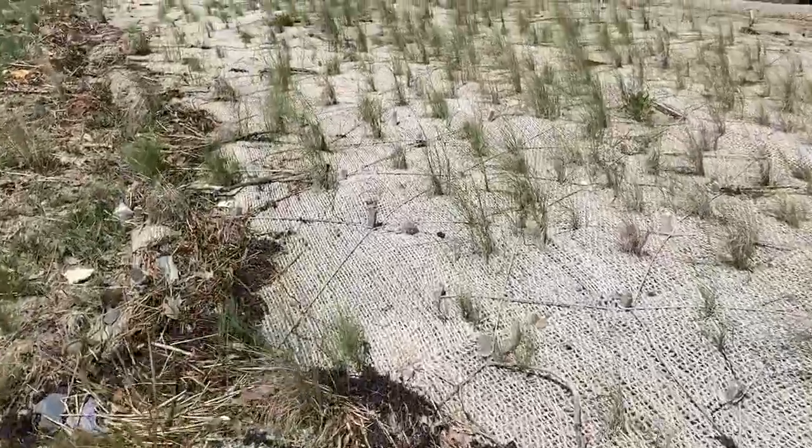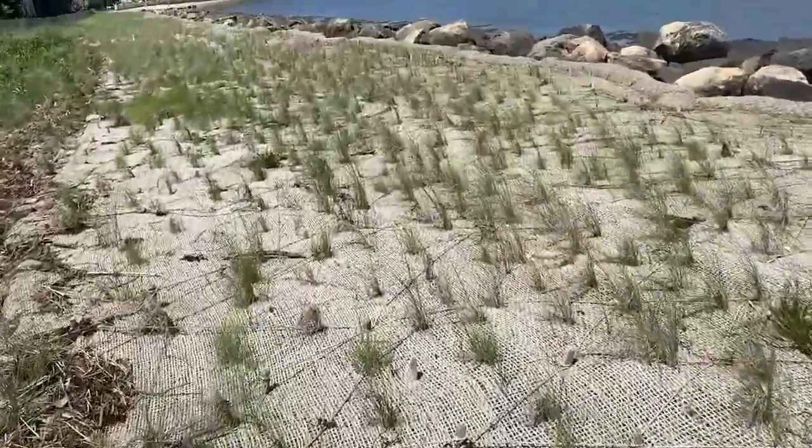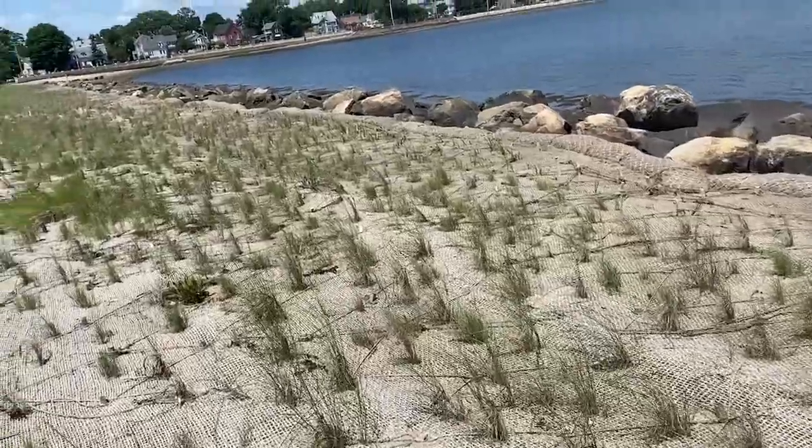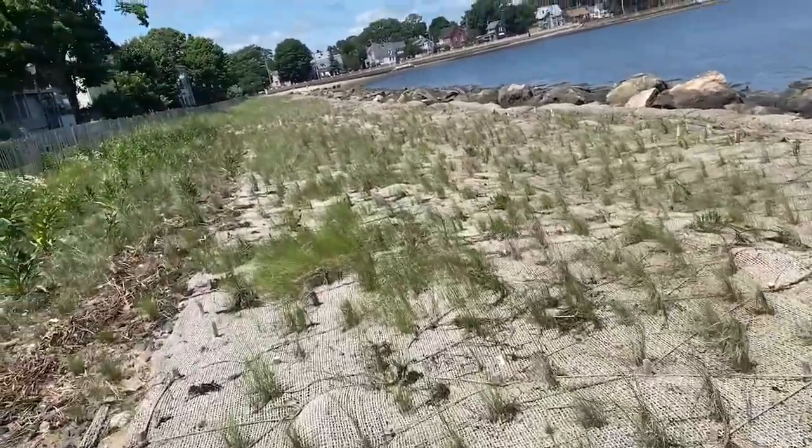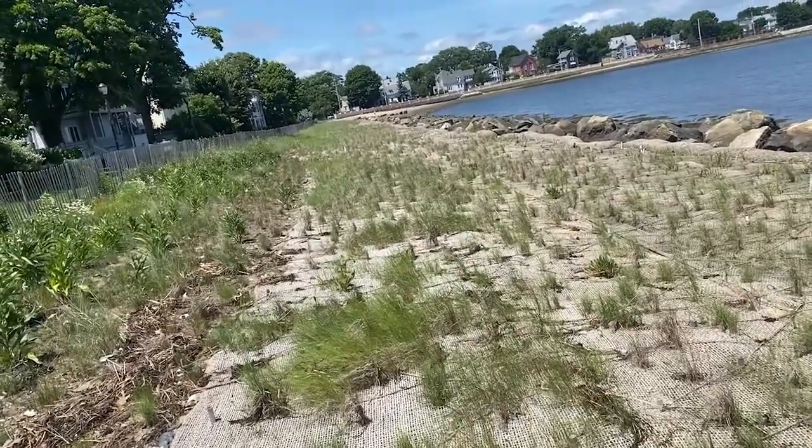There are other erosion control methods at Collins Cove, which include a riprap bank, shown here at the edge of the living shoreline, along with a cement seawall around the beach and park area.